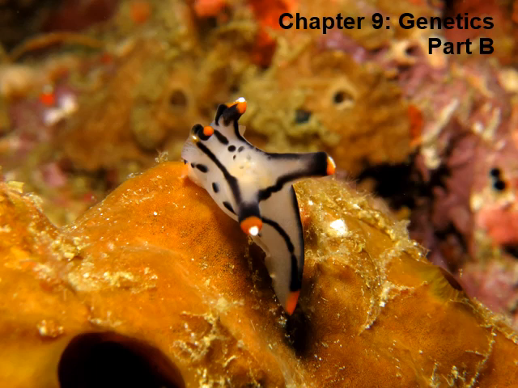As with the first part of chapter 9, in the introductory photo, I don't have a picture of genes, but I do have a picture of this cute little thing, which is known as a nudibranch. This is a small thing that's related to sea slugs and crawls around on the sea floor around coral reefs.